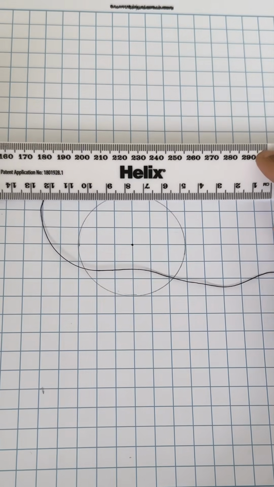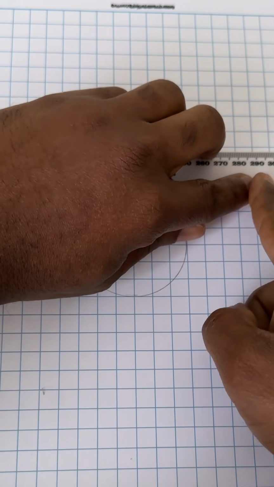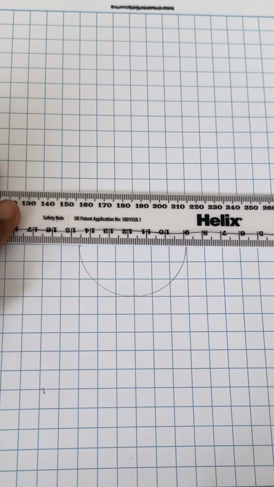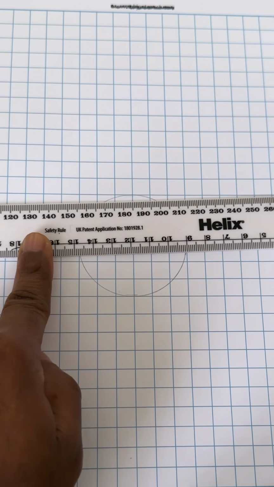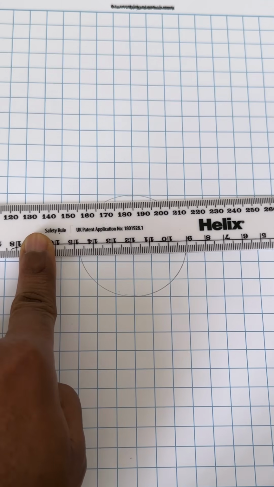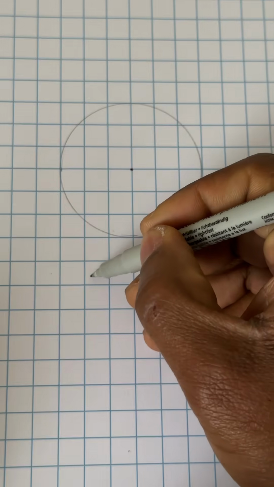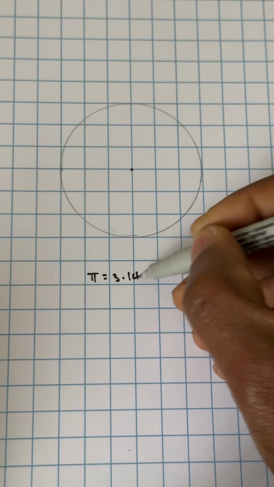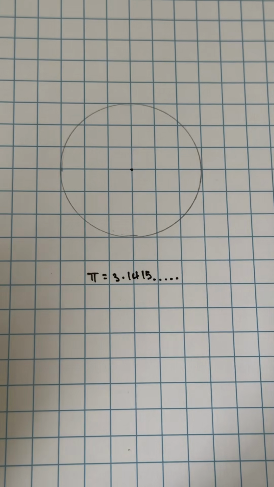And so now what I'm going to do is measure the circumference. So get it down to 0 there, hold it steady. And then we're going to go all the way down the line here. And that has gone to just past 18. I'm going to round it down and say that it's 18 because after all, we are just estimating here. Now, what we know about pi already, pi is 3.1415 and it keeps going after that.